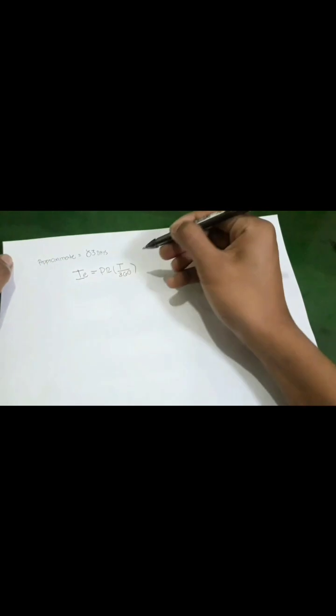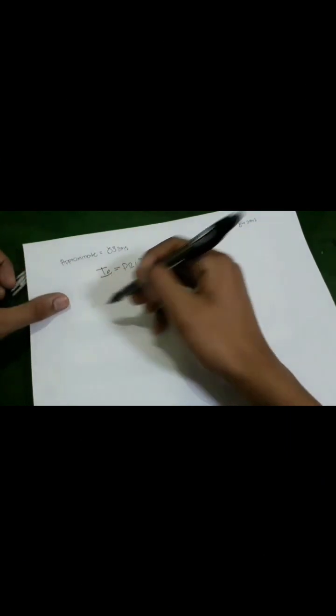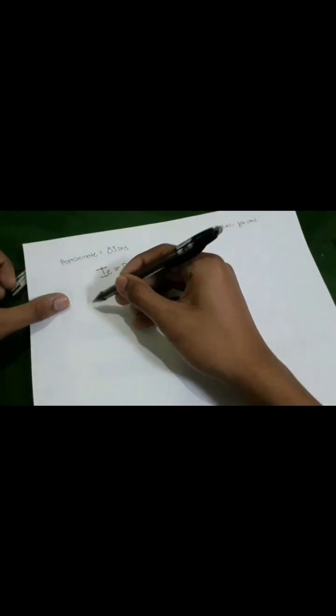Just like the first example, we will have the ordinary interest using the approximate days. So, in ordinary interest, we have 360 days.